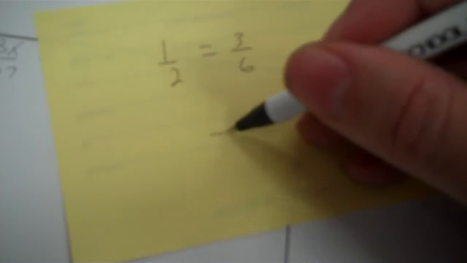Now I want to show you something. Don't write this down, just watch. 1/2 and 3 over 6 are the same thing. You get a 1 out of 2 on a test, that's 50%, and that's 50%. Now there's another interesting thing here. 2 times 3 is 6, and 6 times 1 is 6. Interesting. If you get a 1 out of 4, that's 25%, and so is 2 out of 8. 4 times 2 is 8. 8 times 1 is 8.